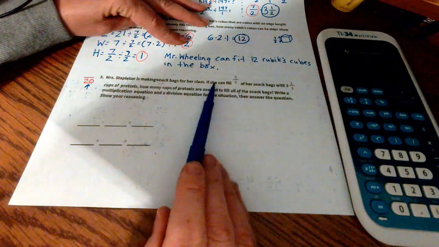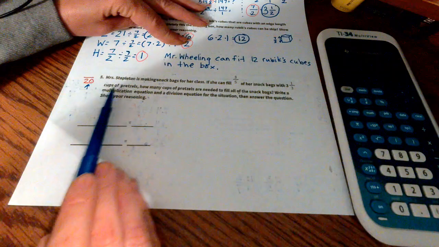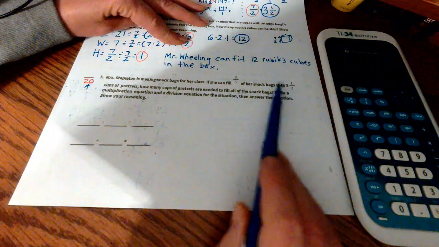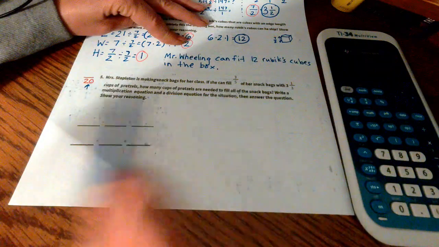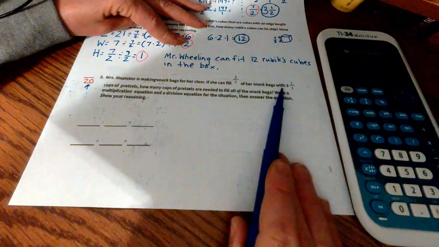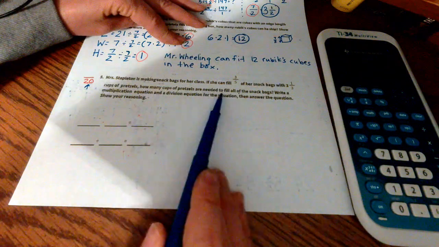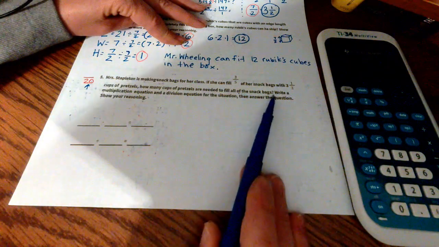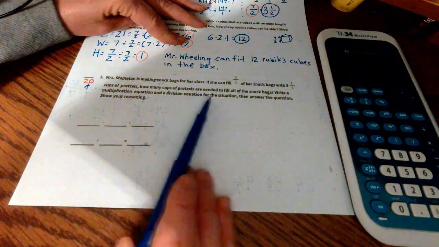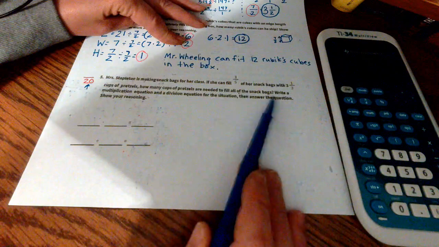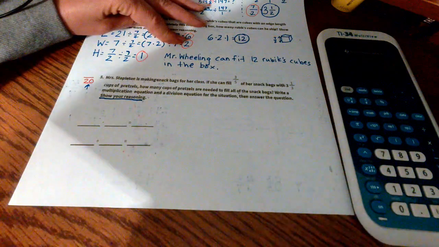If she can fill 3/5 of her snack bags with 3 1/3 cups of pretzels. Okay, so 3 whole cups of pretzels and then another third of a cup. Gotcha. So she can fill the bags with 3 1/3 cups of pretzels. How many cups of pretzels are needed to fill all the snack bags? Write a multiplication equation and a division equation for the situation. Then answer the question. Show your reasoning. So show your work, right?